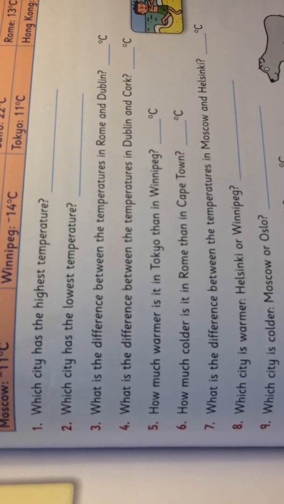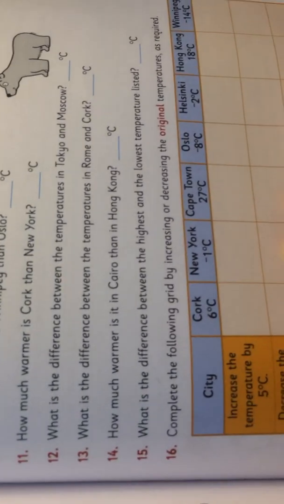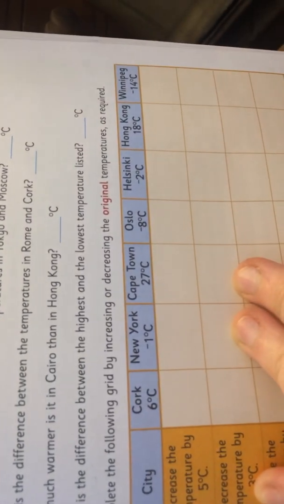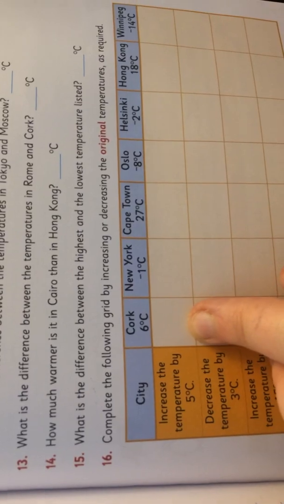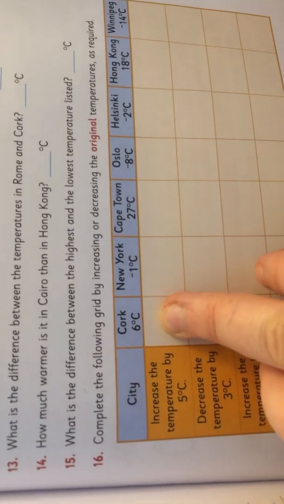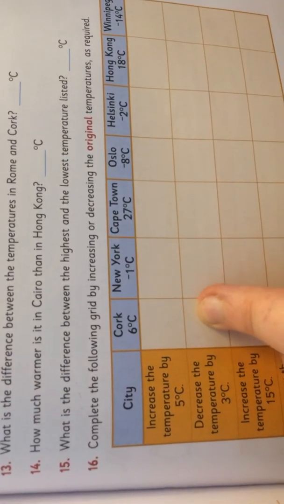How much colder is it in Rome than in Cape Town? You have to work that out. See how you get on with those answers. There's loads of them there, all the questions. And then down here, complete the following grid by increasing or decreasing the original temperatures as required. So here we've Cork, 6 degrees Celsius. Increase the temperature by 5. So 6 plus 5 is 11 degrees Celsius.